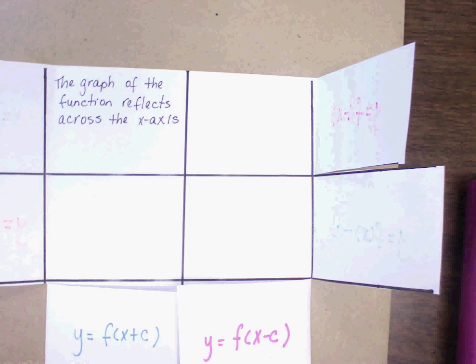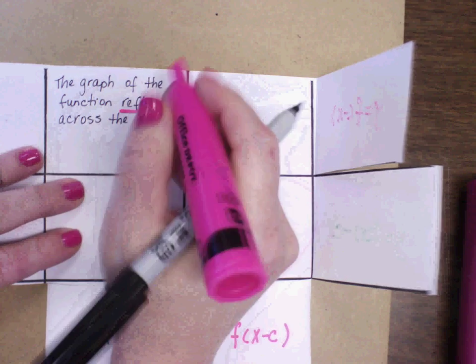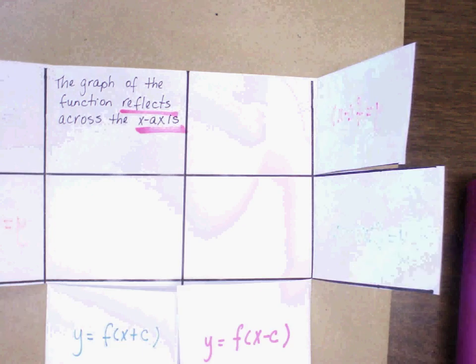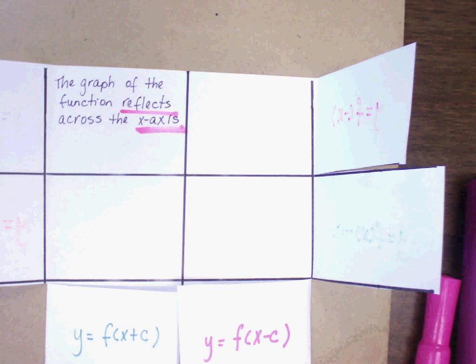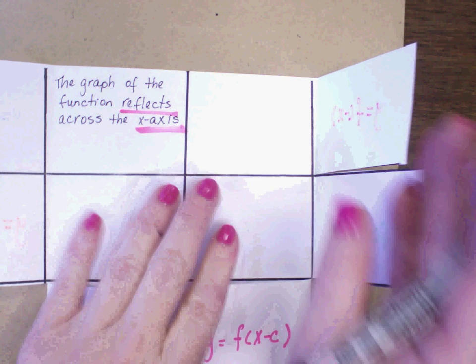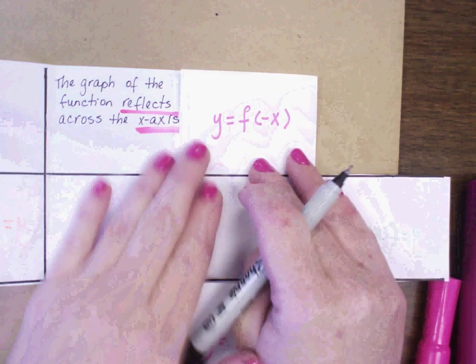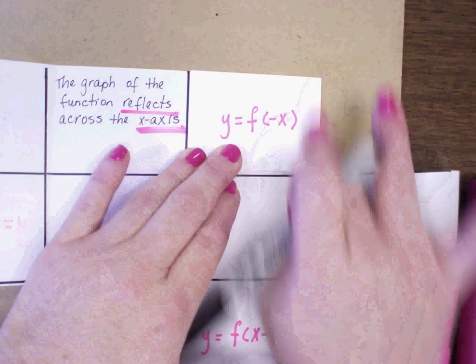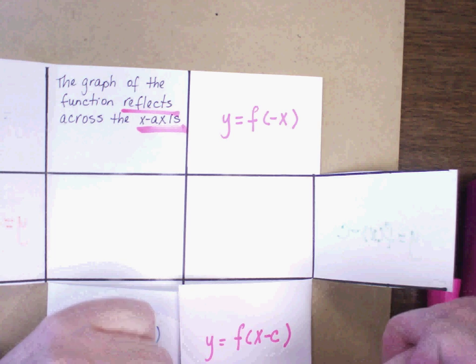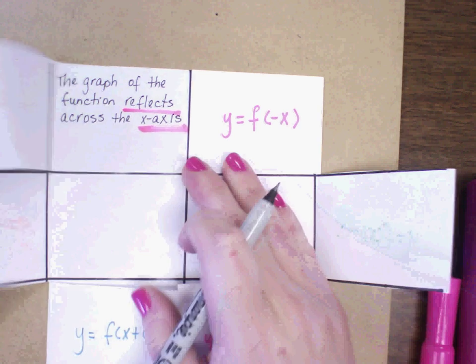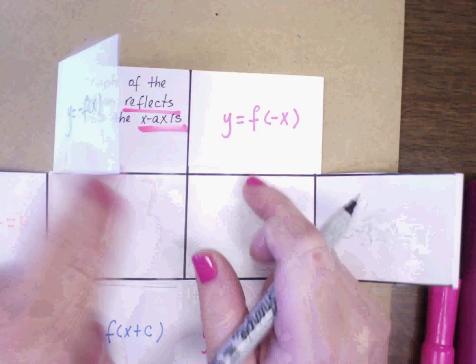And all that means is that instead of going up, it's going to go down. So that was for this side.